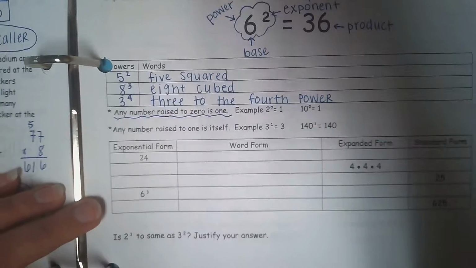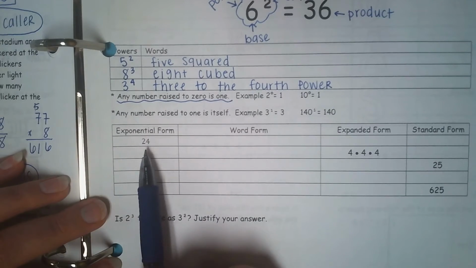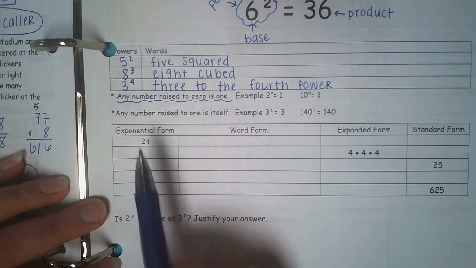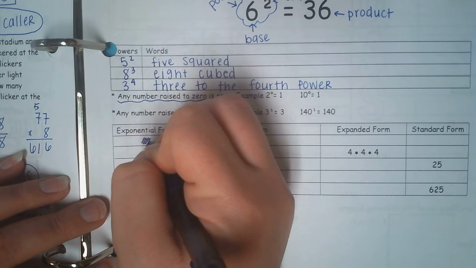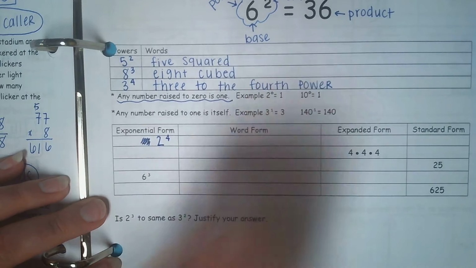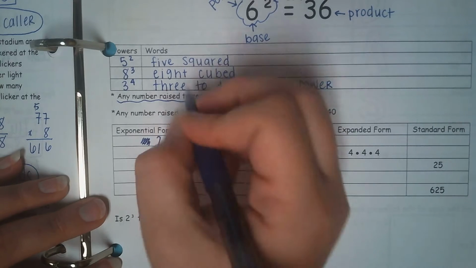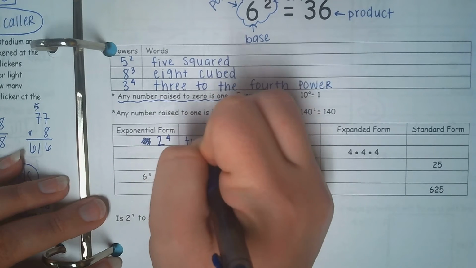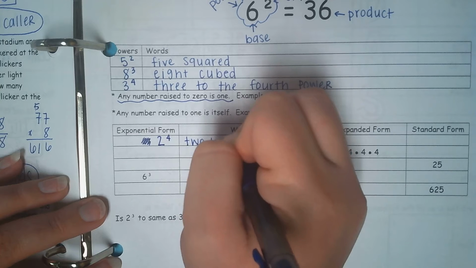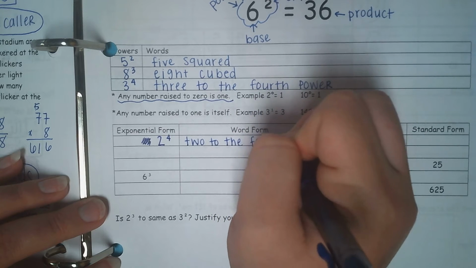Okay, so let's do some more examples. Okay, for some reason, this did not copy right. It shouldn't say 24, so if you'll mark that out, it should say 2, and our 4 is our exponent. So in word form, this is 2 to the 4th power.